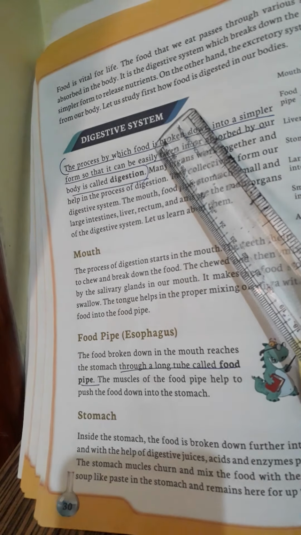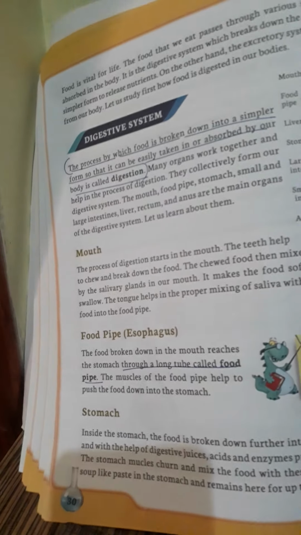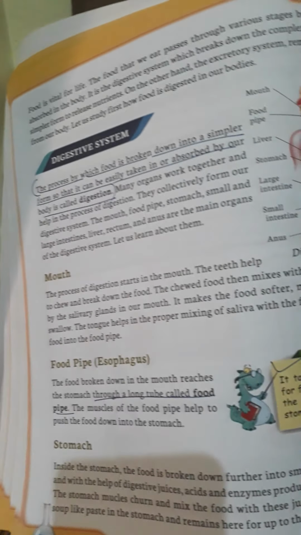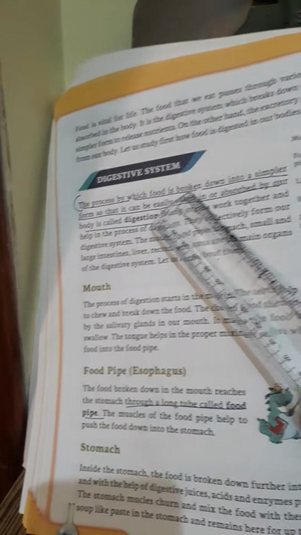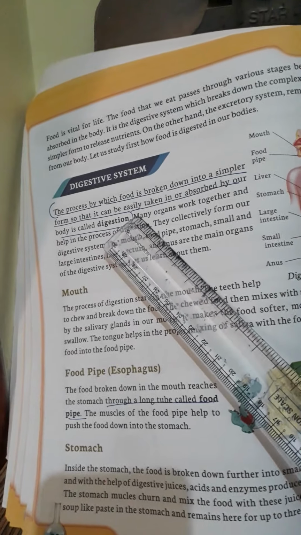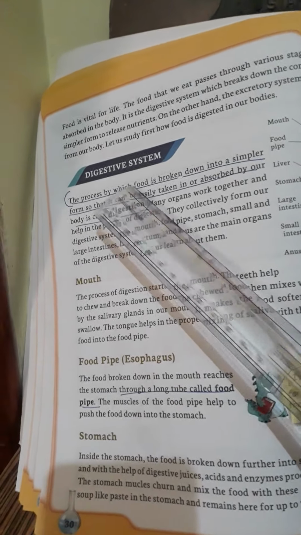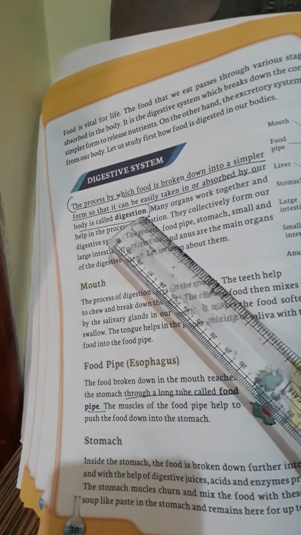Digestion is a process in which breakdown of food occurs from larger to smaller food. Or we can say the process by which food is broken down into simpler form so that it can be easily taken in or absorbed by our body is called digestion. Please keep it in the bracket.